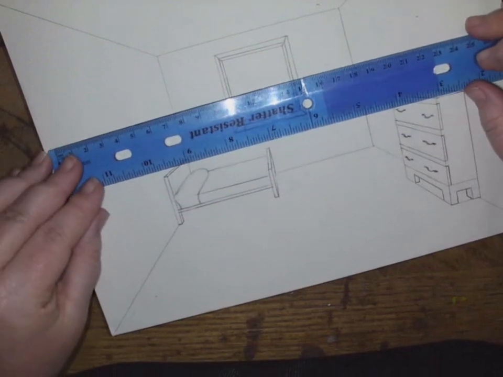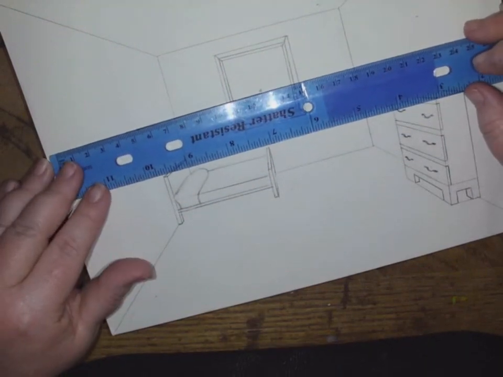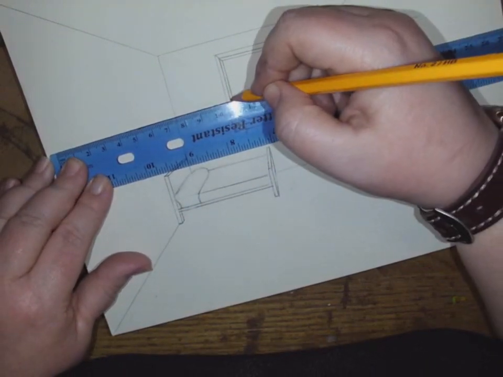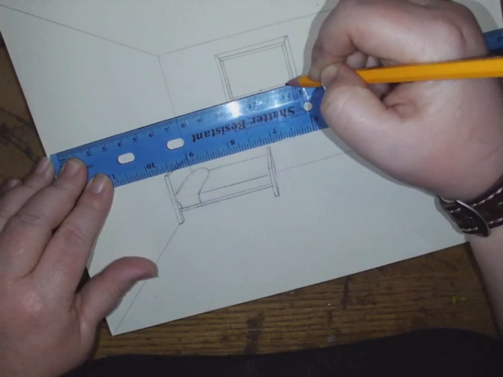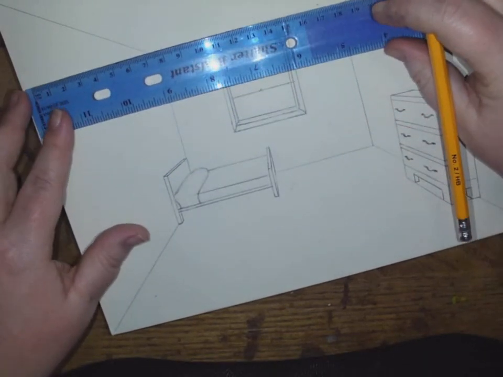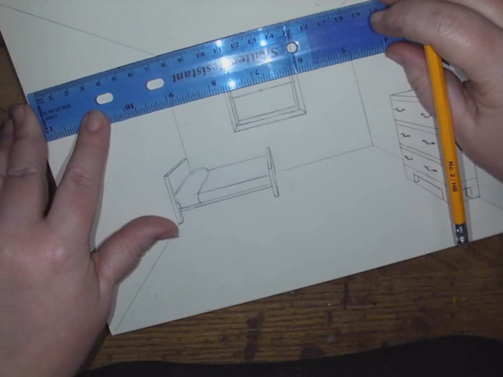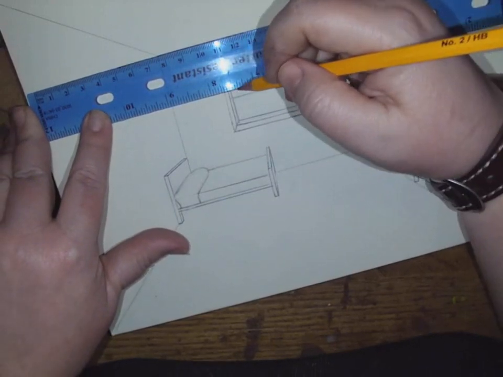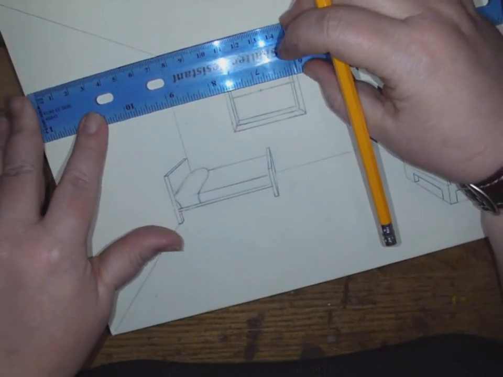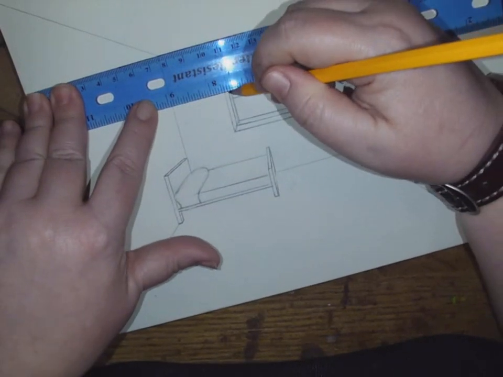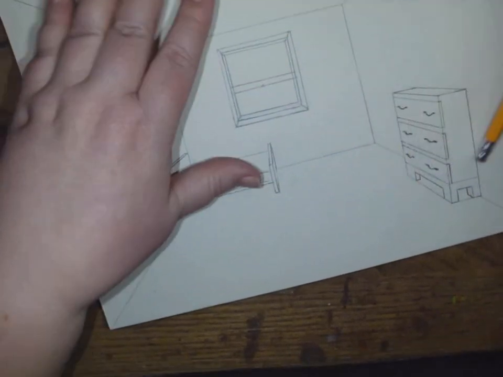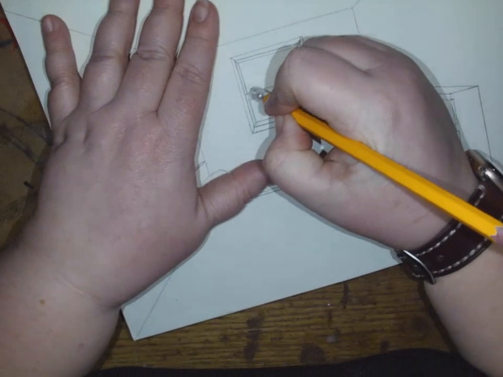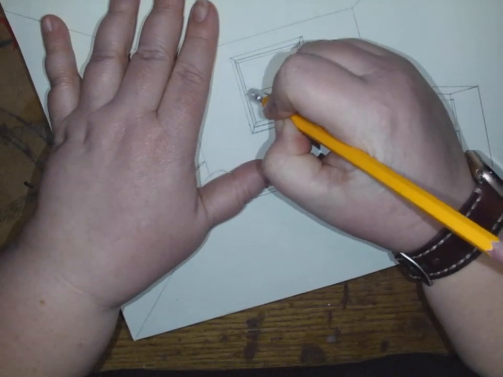So if I was going to pretend that my window was open, because that's what it looks like right now, I'm going to go like this. So it's as if my window is open. And erase inside it so you can't see that line.